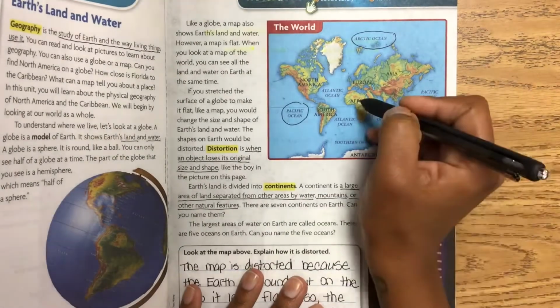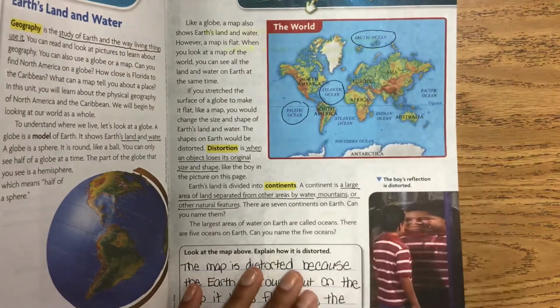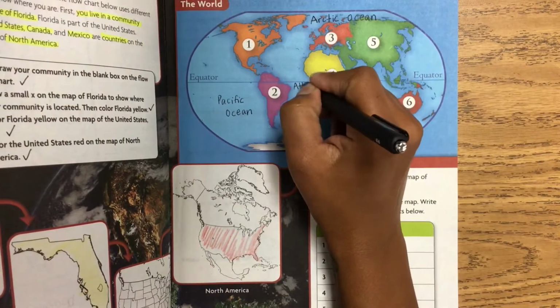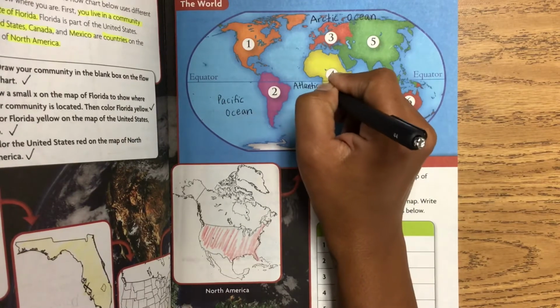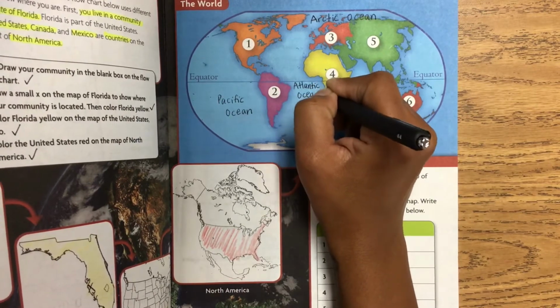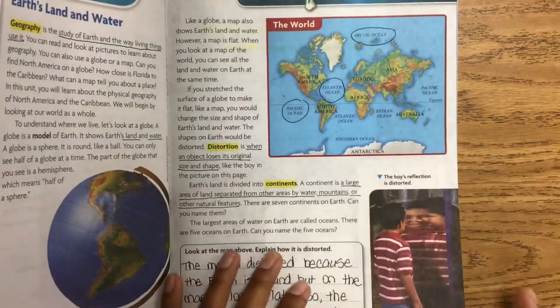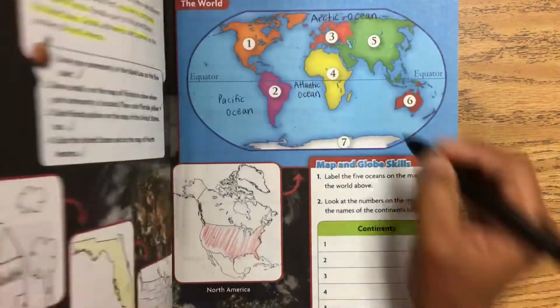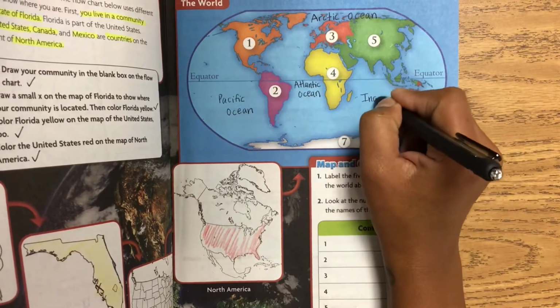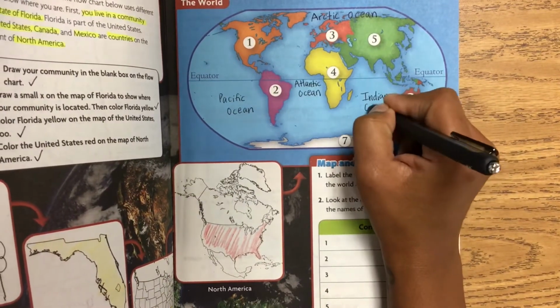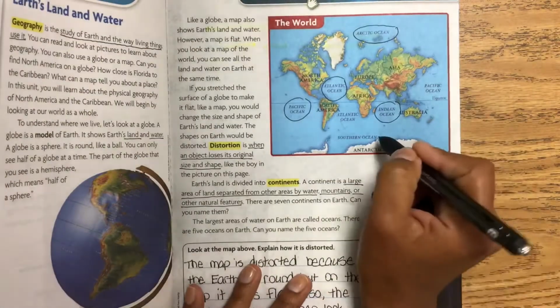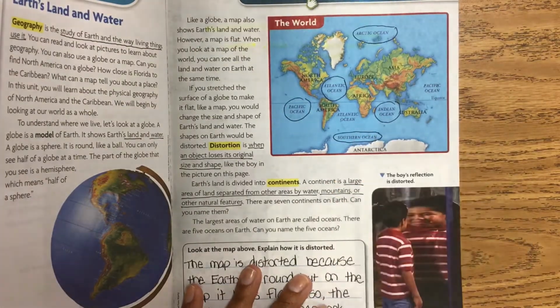Number 3, we have the Atlantic Ocean. Number 4, the Indian Ocean. And number 5, we have the Southern Ocean.